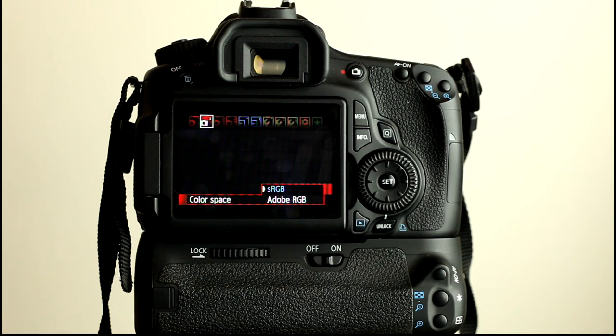The reason why I don't switch to Adobe RGB is because I shoot RAW and I correct everything later in post-production and I output accordingly. So I'm dealing with raw data, so I don't really need to worry about it.